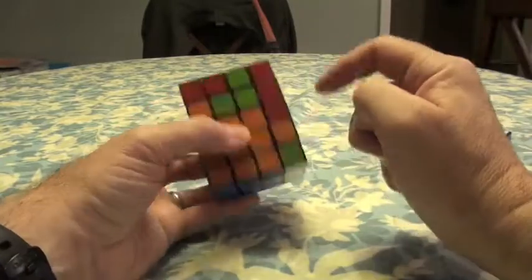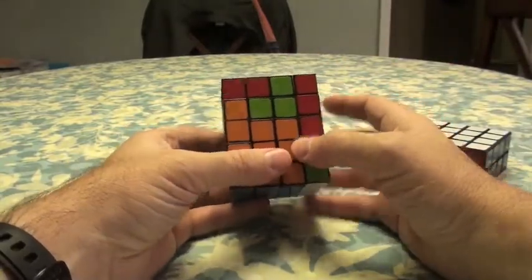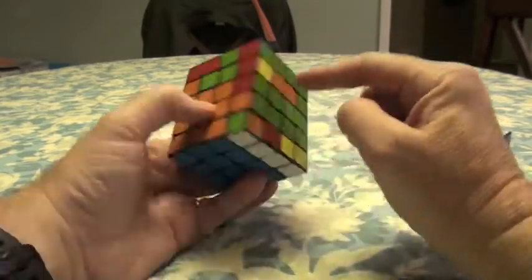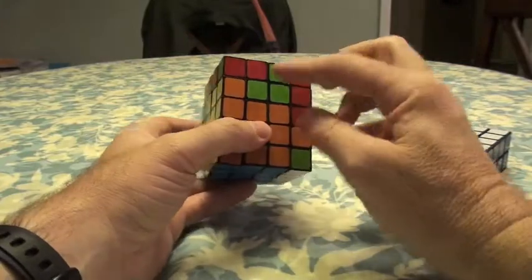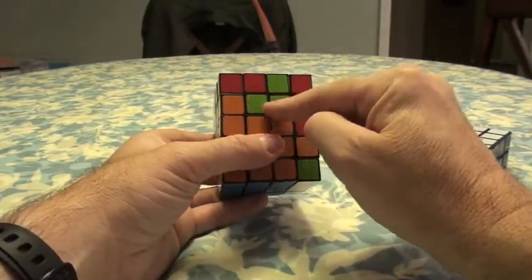Now what about the placement issues that I created over here? Well, that's okay. What I'm going to do now is do another adjacent edge swap, because now that I have these reduced, I really don't care about the position of it as of yet. So now I'm going to do an adjacent edge swap looking at these as edges now.